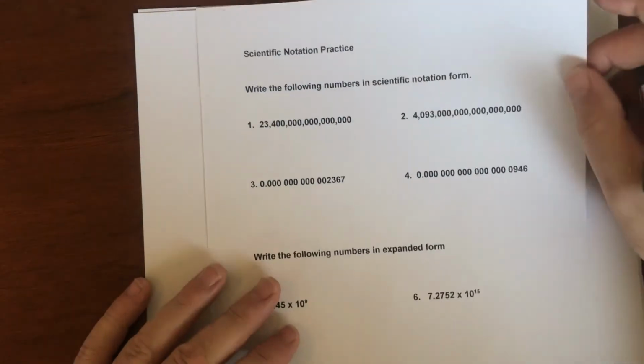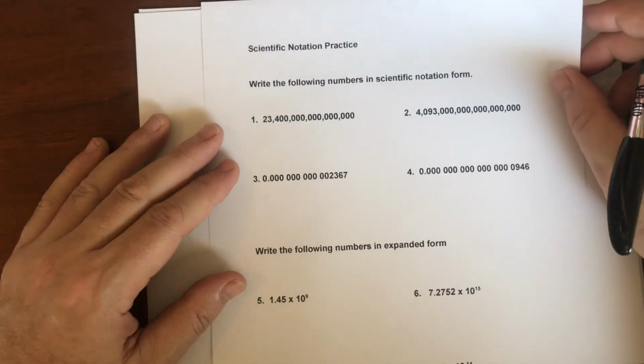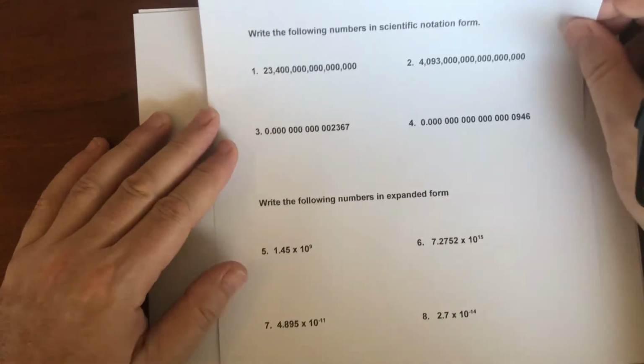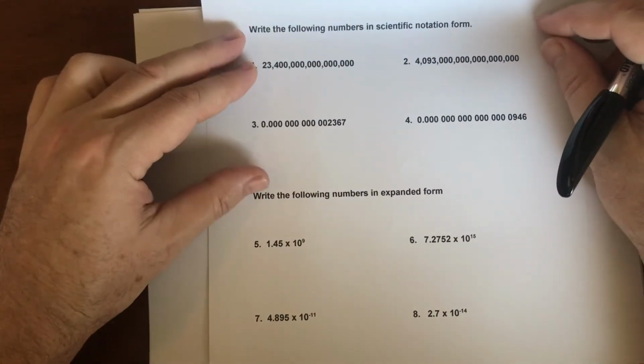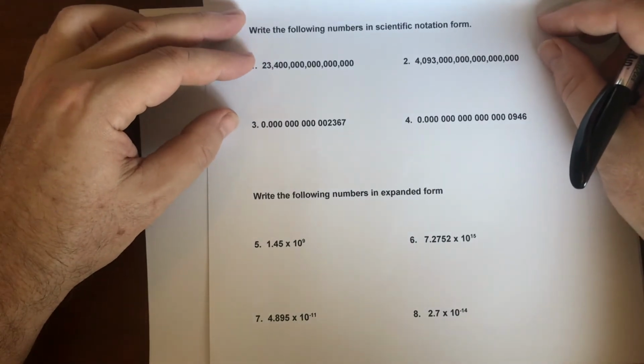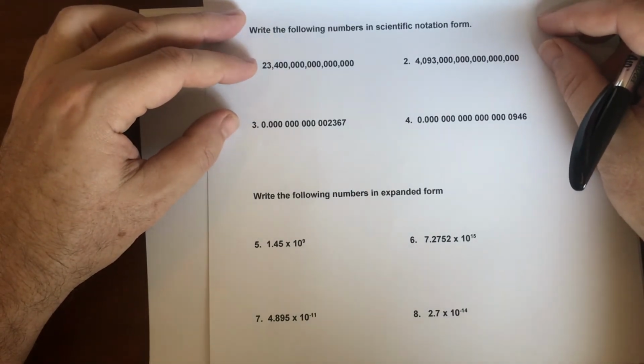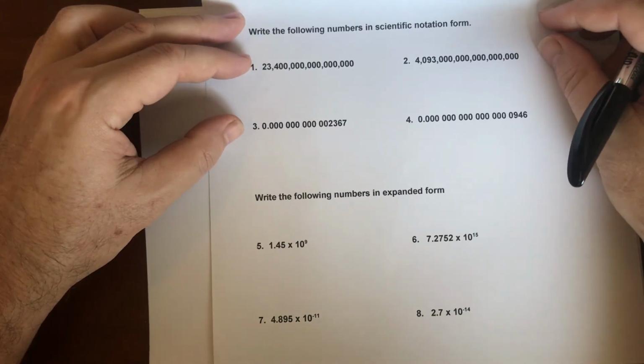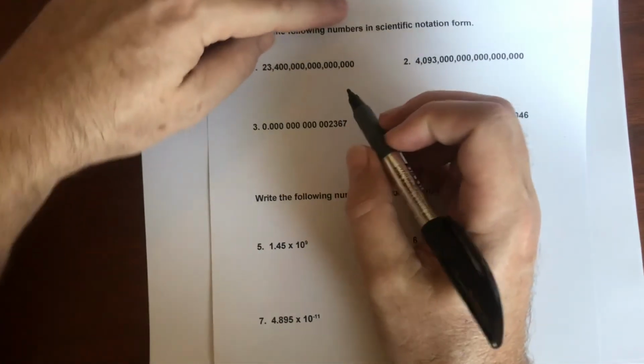So let's do your practice. You have 4 that I want you to put into scientific notation, and then 4 that I want you to expand on. So pause the video, get those done, and let's check them. Ready? Here we go.